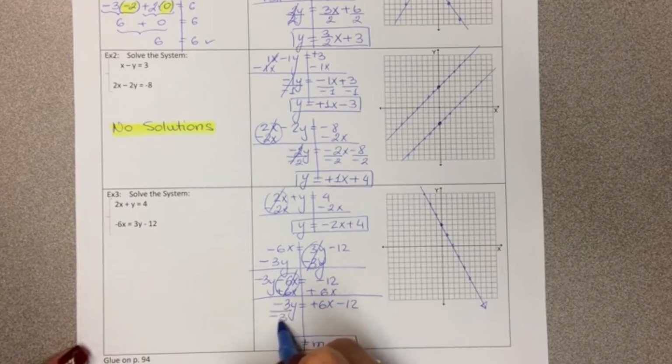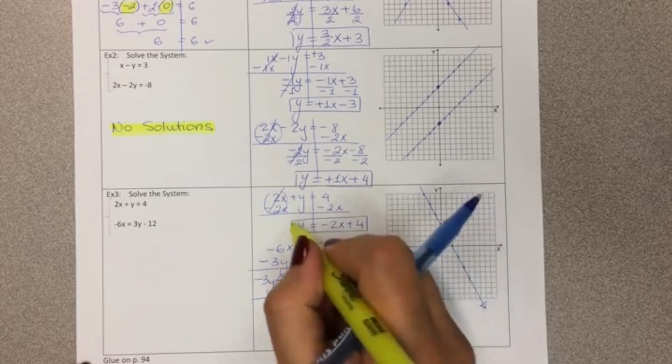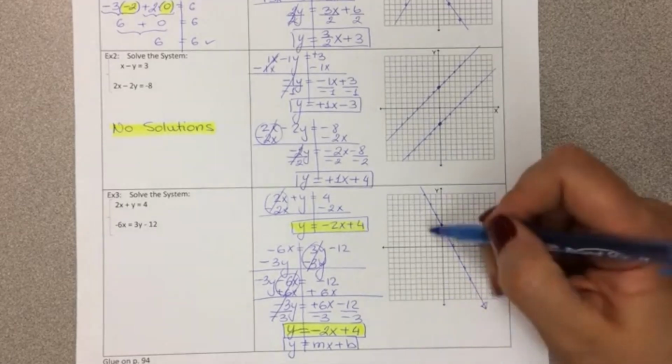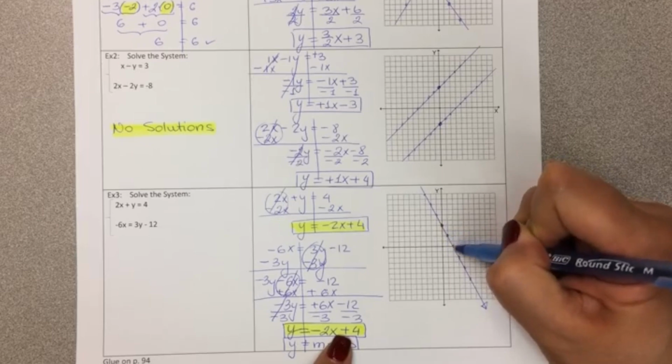So dividing by negative 3 will give us the y alone, and then we simplify the fractions. Positive divided by negative is negative 2, or 2 over 1x. Negative divided by negative is positive 4. So this equation now is exactly the same as the original or first equation. That means that the line will go through 4, the same direction, negative 2 over 1.